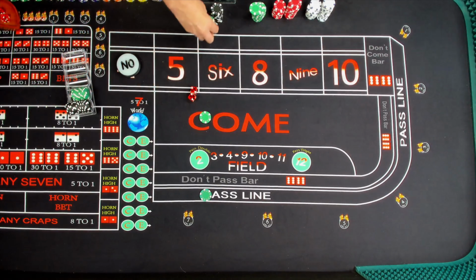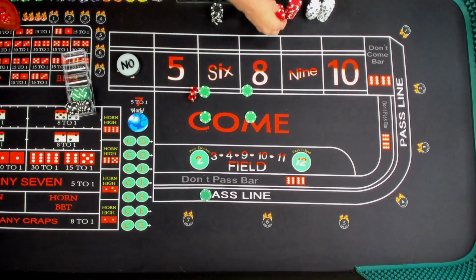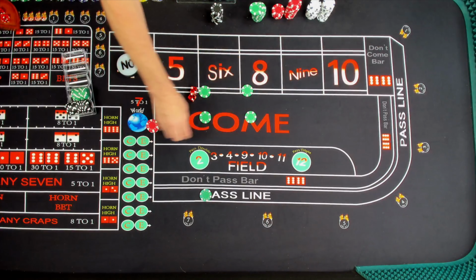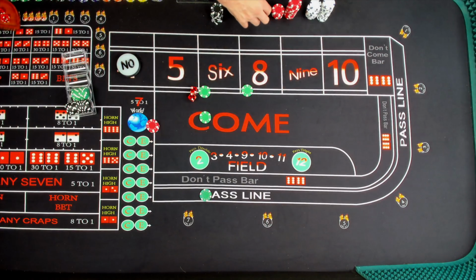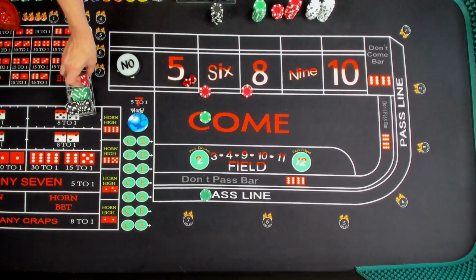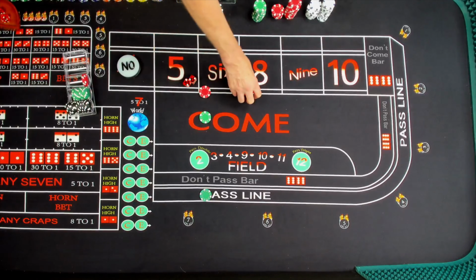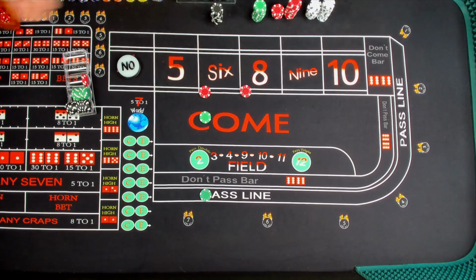We're going to have a $25 pass, and we will get 15 change. And we'll cap those at 30, and we'll rack those up. And we're looking for that second point.